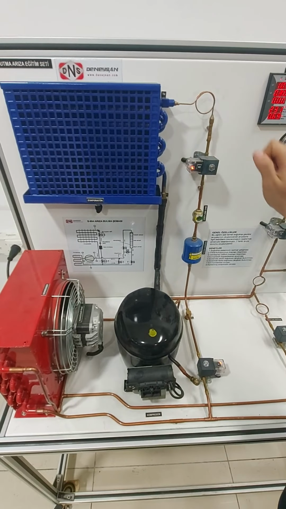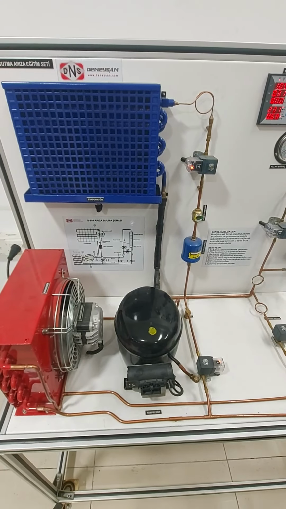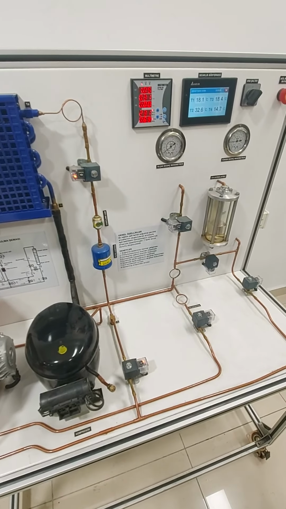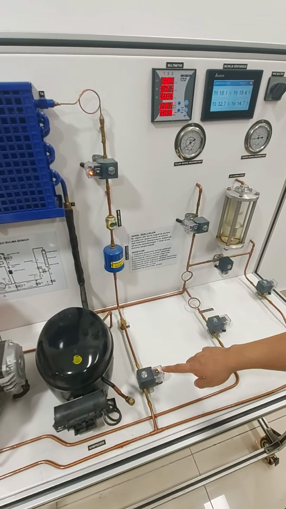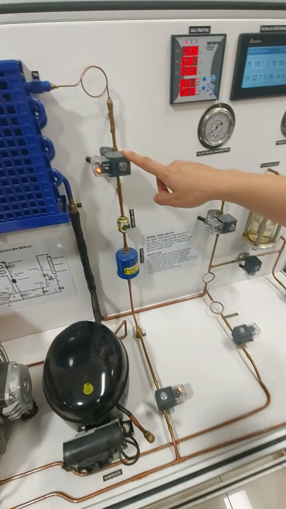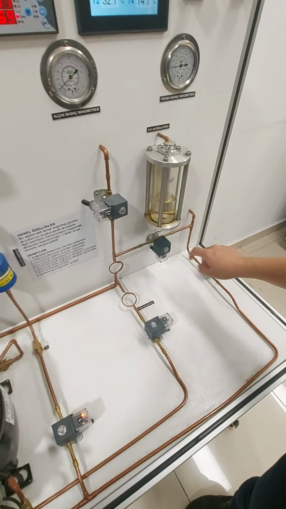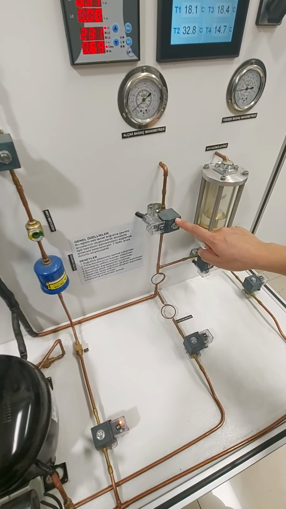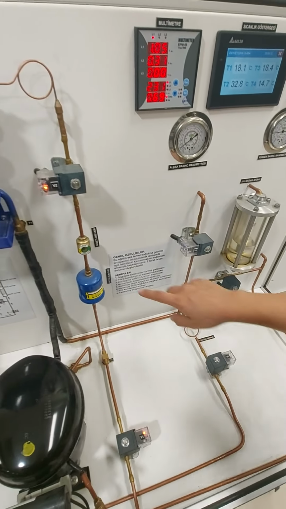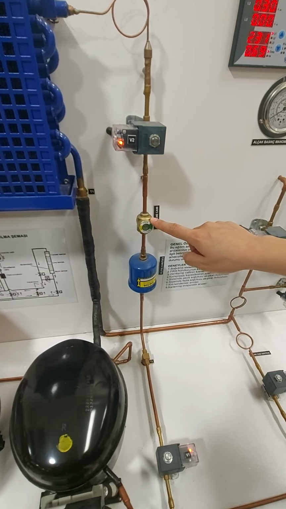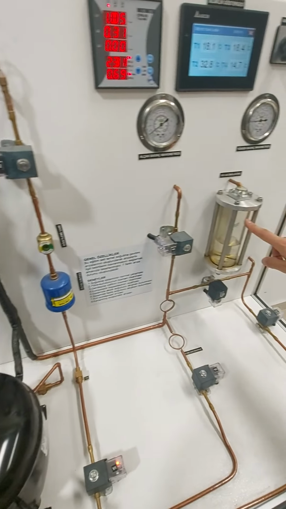and expansion valve. And also, as you can see here, there are 6 solenoid valves: 1, 2, 3, 4, 5, and 6. And also there is a filter dryer, sight glass, and accumulator.